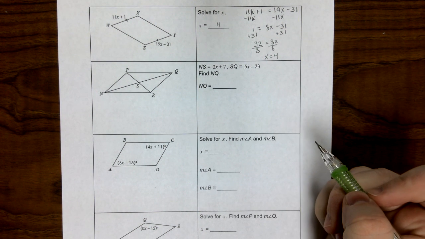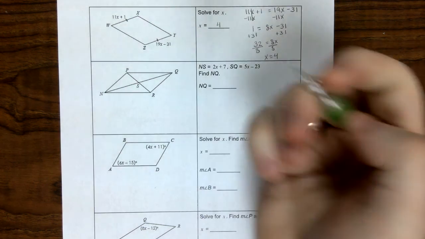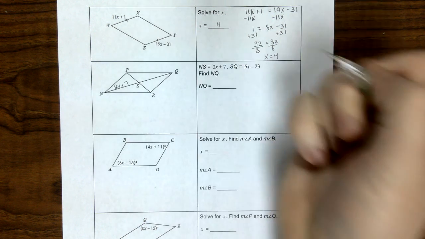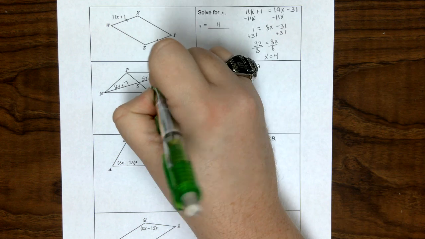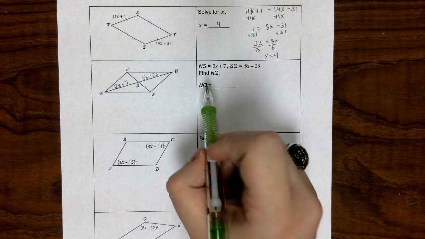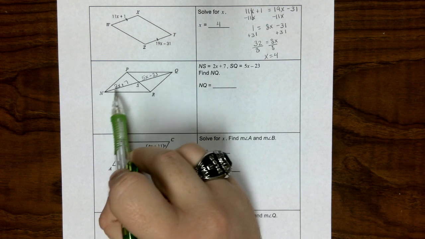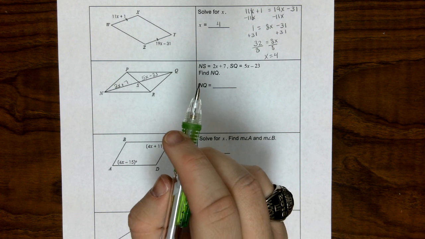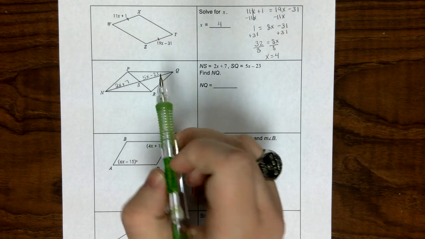All right. They tell me what NS and SQ are. So what I'd like to do is label that in my picture. So 2x plus 7 is NS. SQ is 5x minus 23. So notice what they want me to find. They want me to find NQ. Well, if I follow those letters, that's the whole diagonal. Okay, I want that whole length. But I know both pieces.